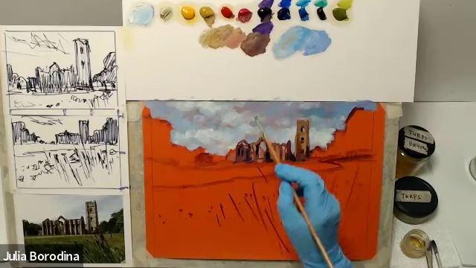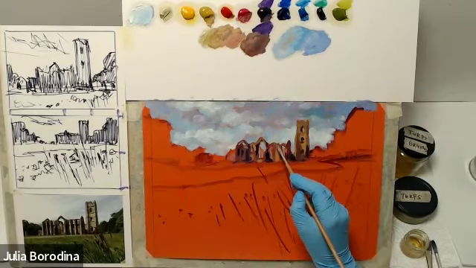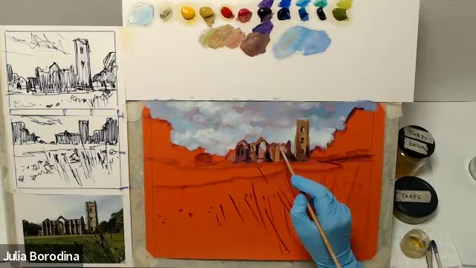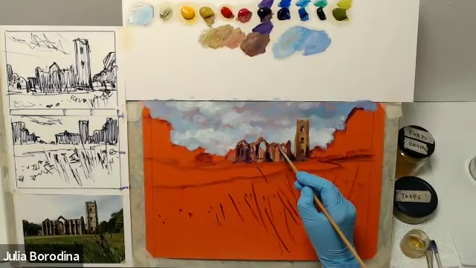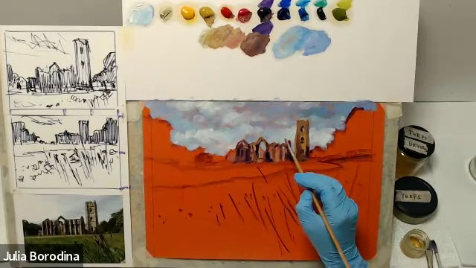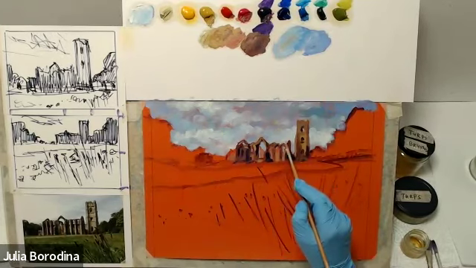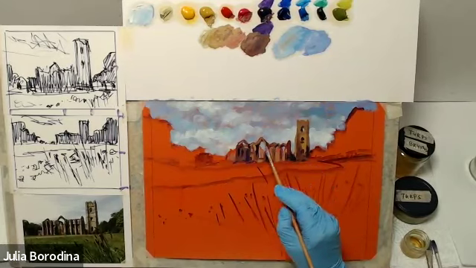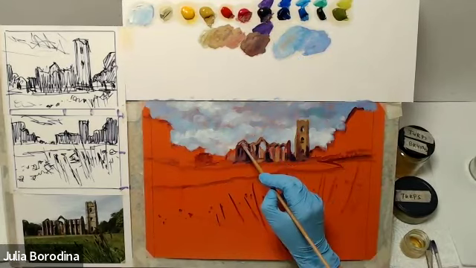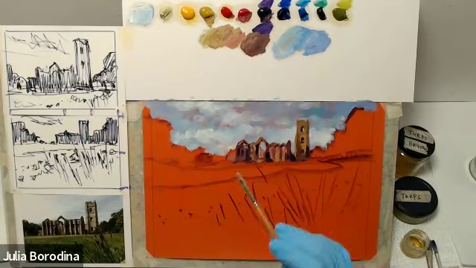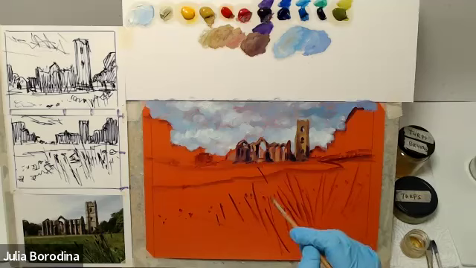Maybe a tiny bit more depth under some of the little arches, just to again make a gentle connection, not everywhere, but maybe in a couple of spaces. Okay, I'm happy to stop there.